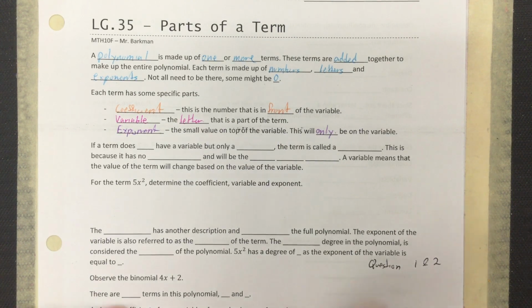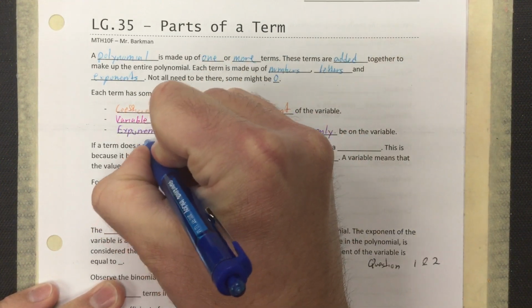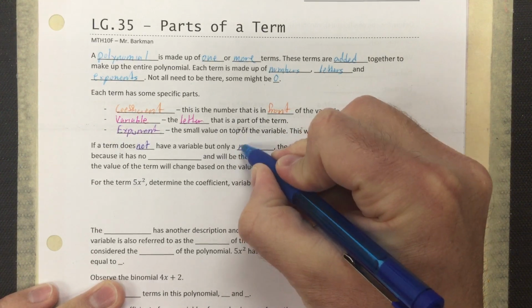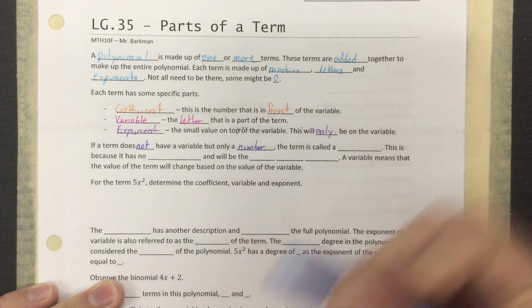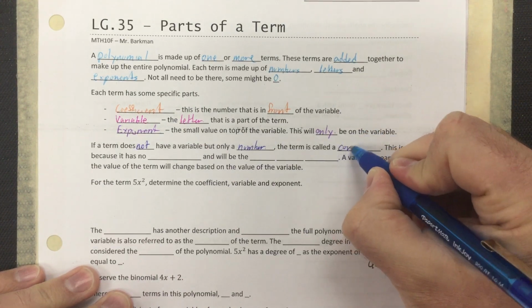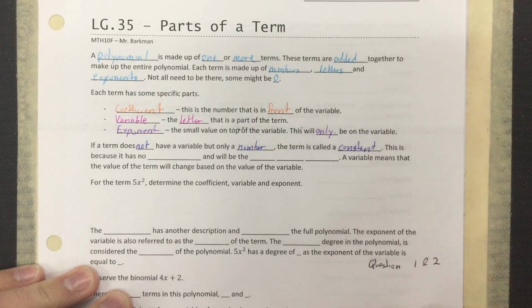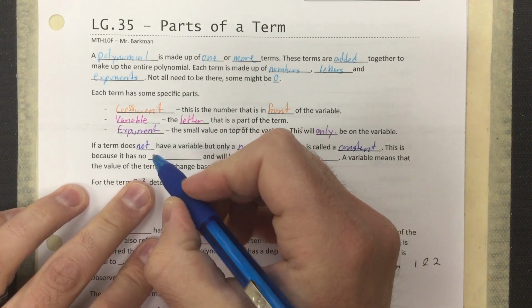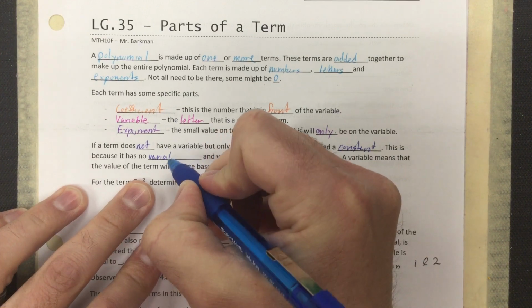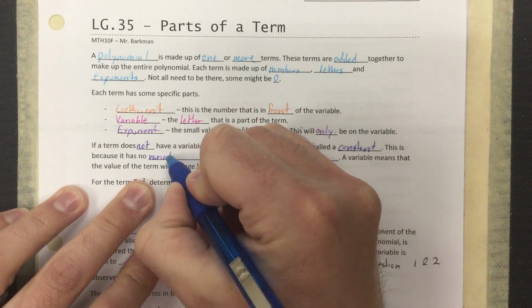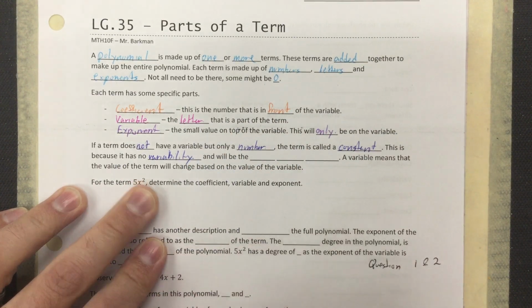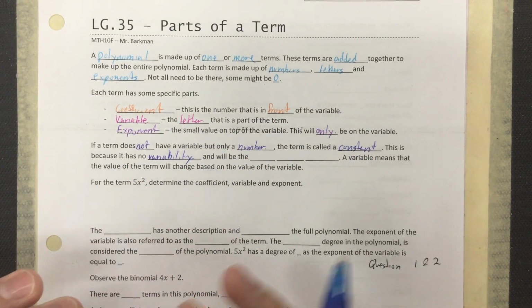Now, if a term does not have a variable, but only a number, which we're often calling a coefficient, but no variable, this term is called a constant. This is because it has no variability, meaning it's not going to change.